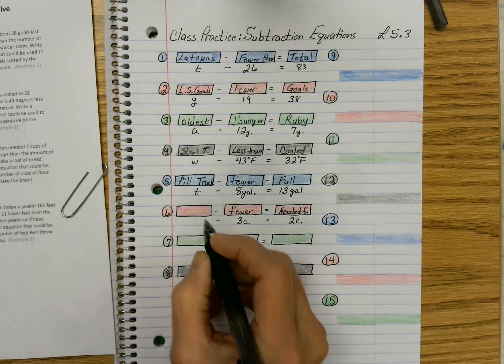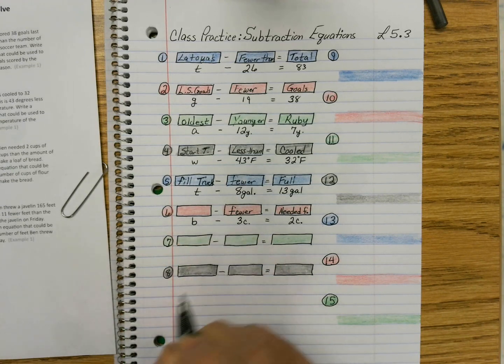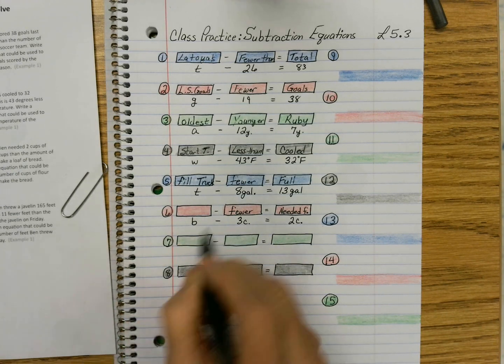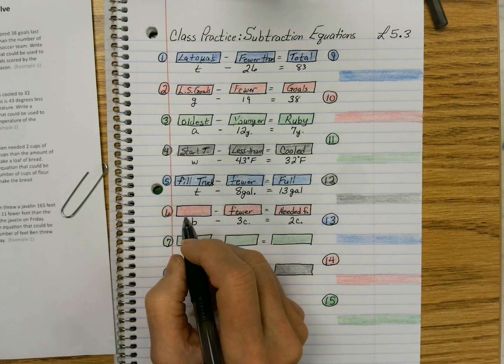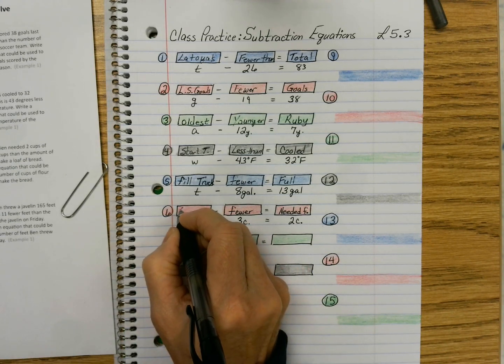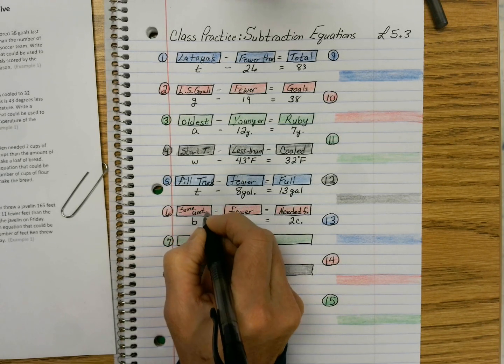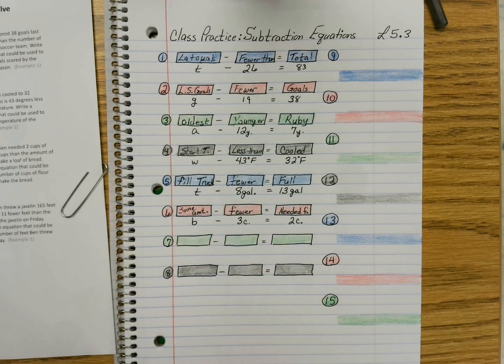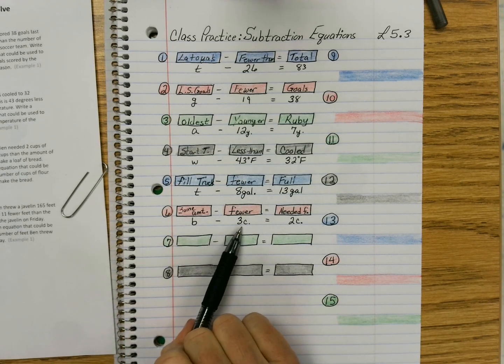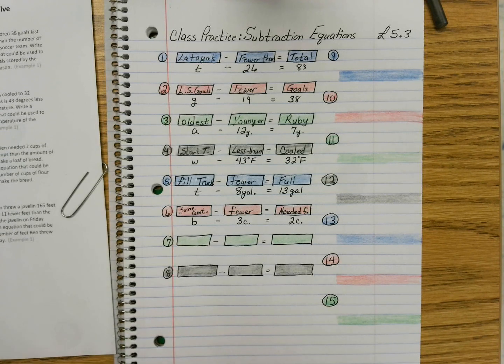And we have some amount of flour that's supposed to be B. We don't know what that amount is, so it's just some amount. So we have some amount of flour, which is 3 cups less than the 2 cups that were needed.